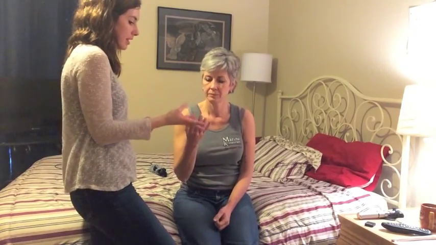So now some other neurological tests we can perform would be the rapid alternating movements of the fingers. I'm going to have you touch your thumb to all your fingers and back. Okay, and the other hand. So she can touch her thumb to all her fingers and back, which is good.